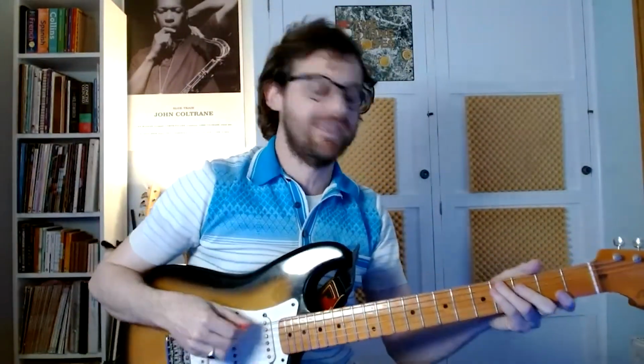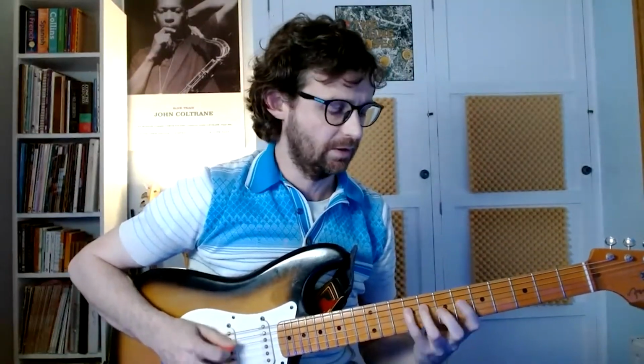Now, last week, we added in a seventh beneath the root. So we went up, let's use Lydian as an example, back to the root, down to the seventh, and back into the root, and that enables us to create a 4/4 loop. 1 and, 2 and, 3 and, 4 and, 1 full bar.